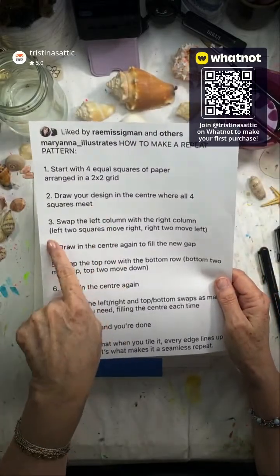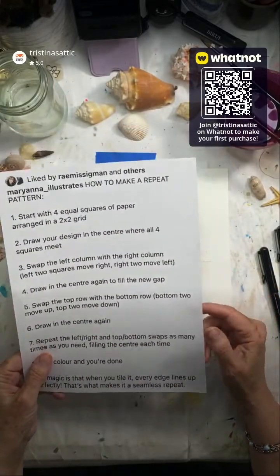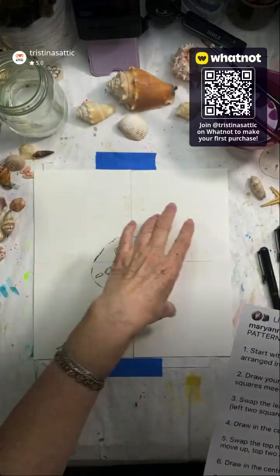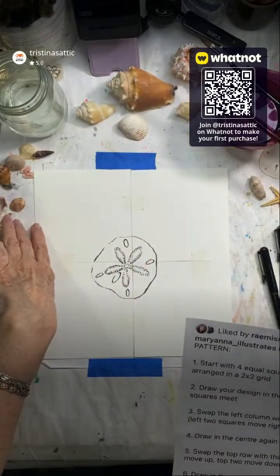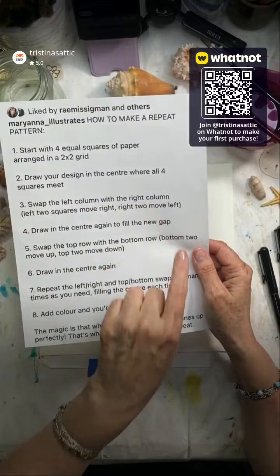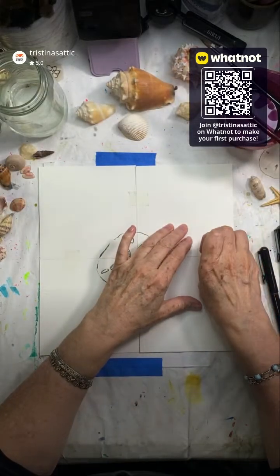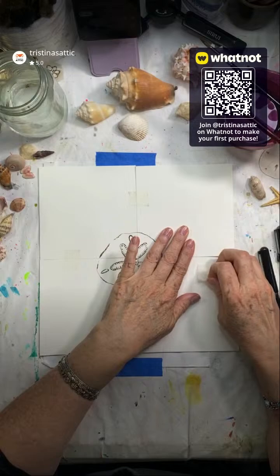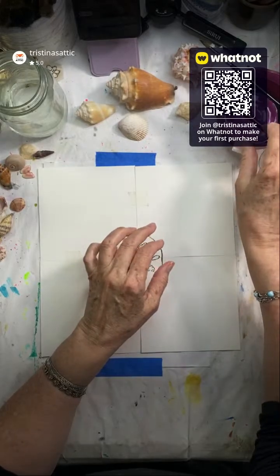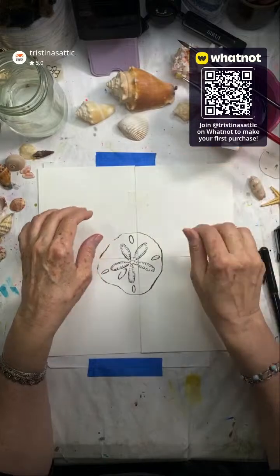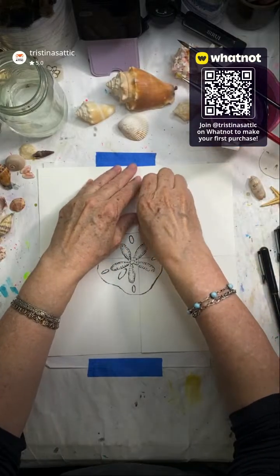All right, we did it. Swap the left column. So that's the left 2 squares. We're going to move right, and we're going to push the right ones over to the left. So that's the first iteration that we're going to do. Now I'm going to save this tape because it's fine. I have my little water container here, so I'm just sticking it on the water container.